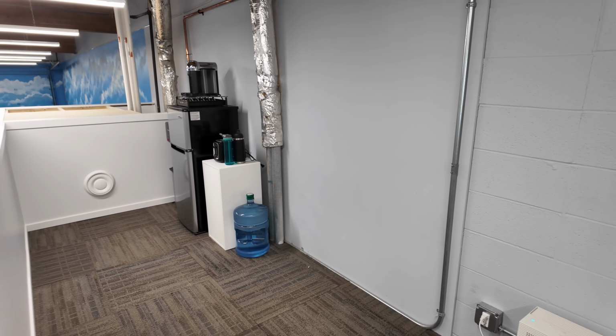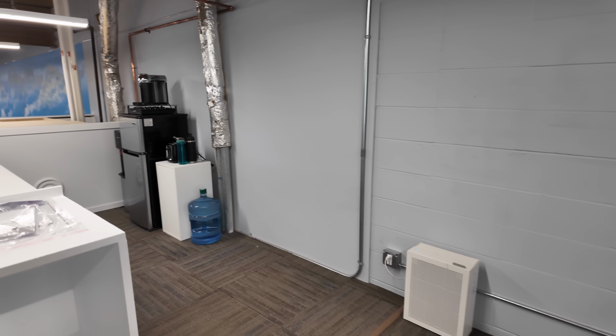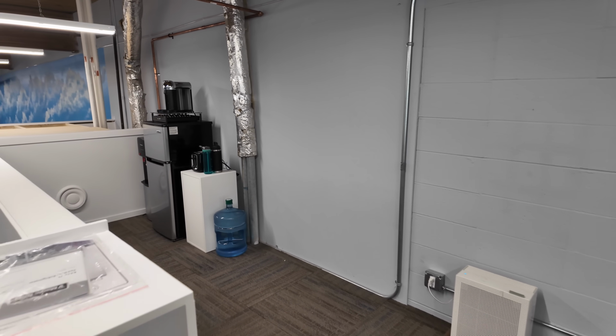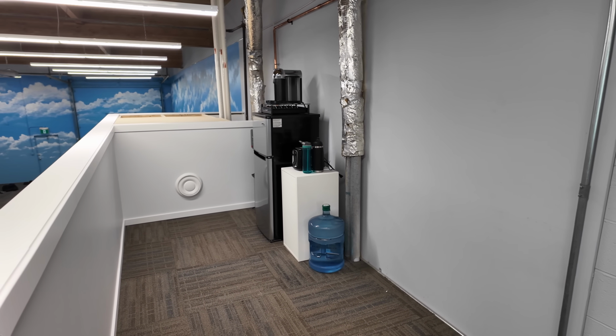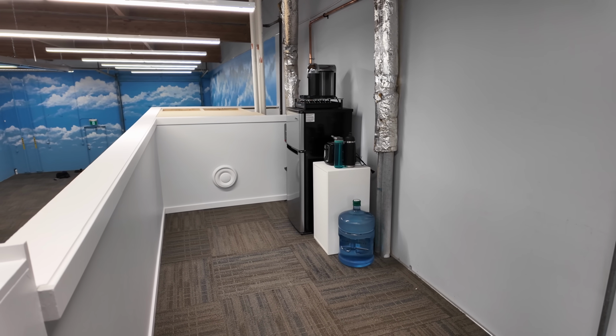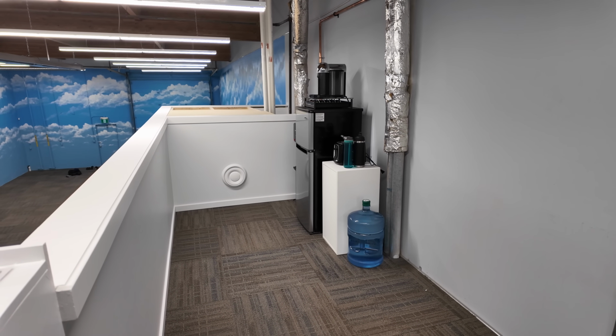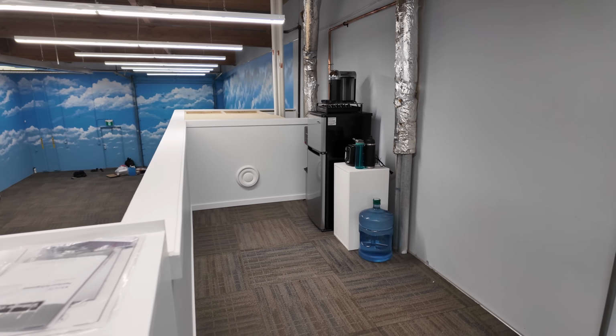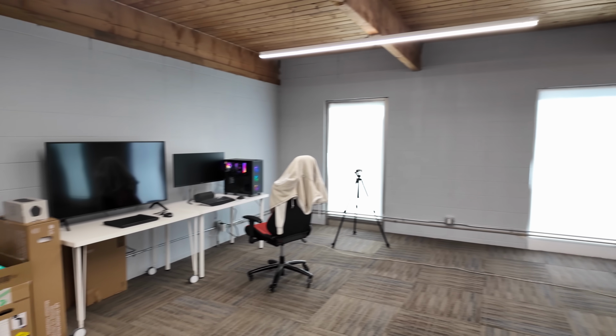It won't be all for food, but just for storage, probably all the cabinets along here. And this is just going to be the little kitchenette area. I originally thought that this would be the kitchenette area, and I want to stick with that plan just because it's going to be out of the way of all of the computers and parts and everything.